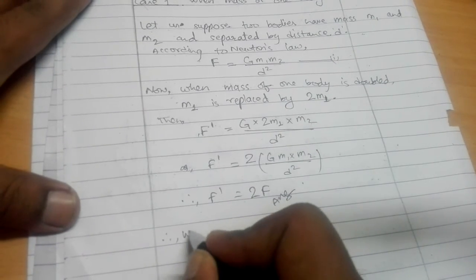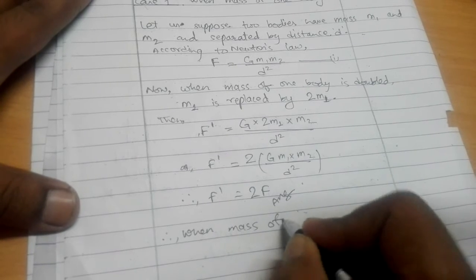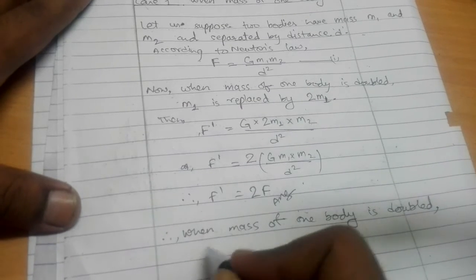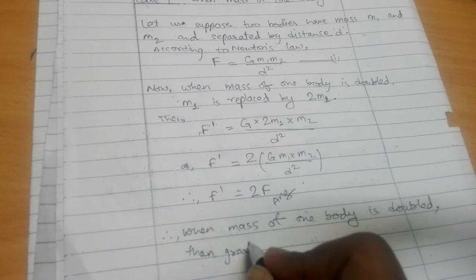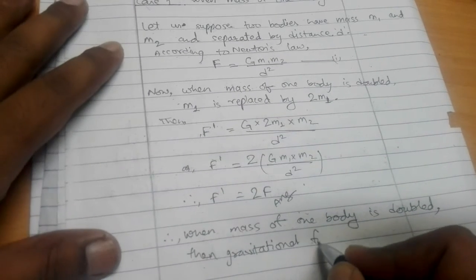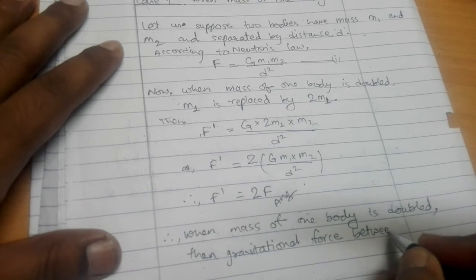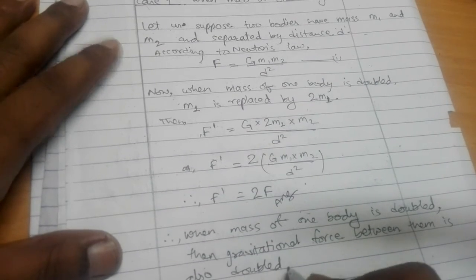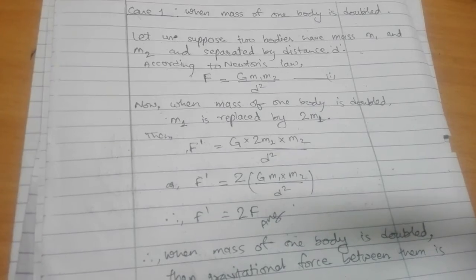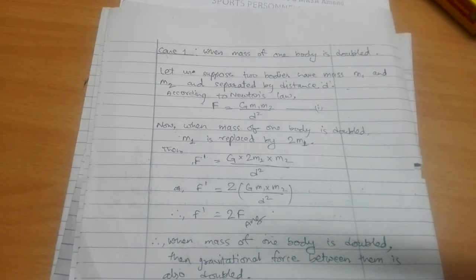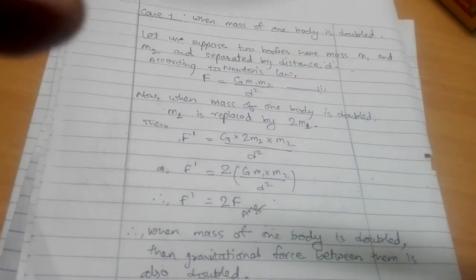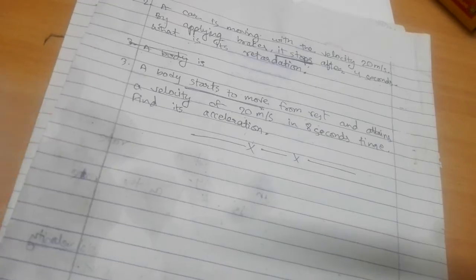You can give the conclusion: therefore, when mass of one body is doubled, then gravitational force between them is also doubled. Up to here, do you understand or not? Please check once again. Now you can freeze the frame and copy it. Now we are going to another case.